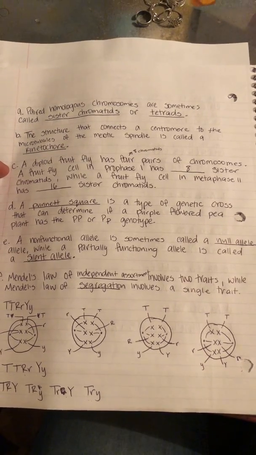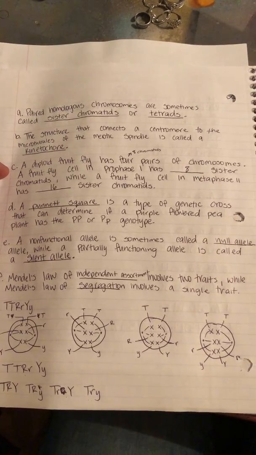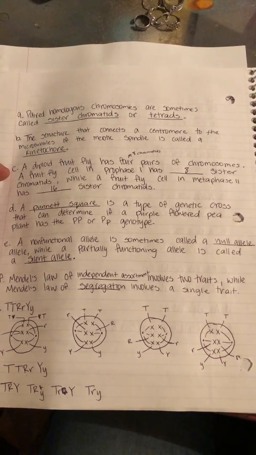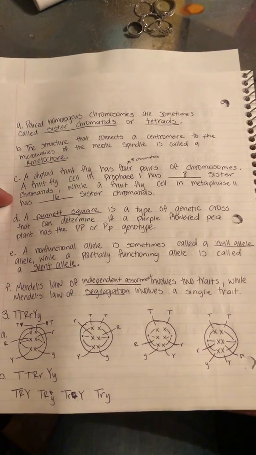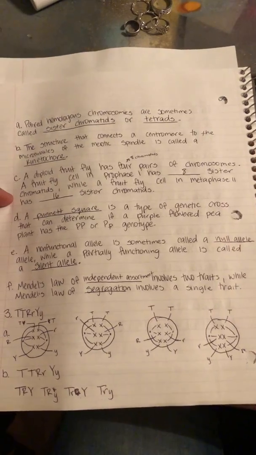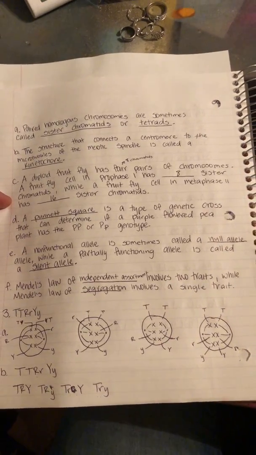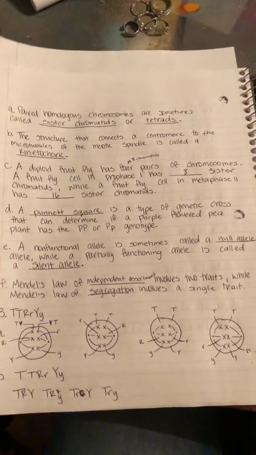C, a diploid fruit fly has 4 pairs of chromosomes. A fruit fly cell in prophase 1 has 8 sister chromatids, while a fruit fly cell in metaphase 2 has 16 sister chromatids.